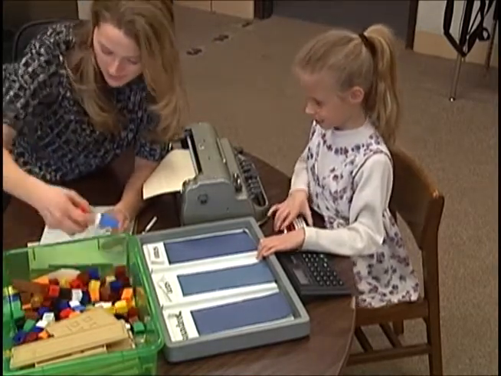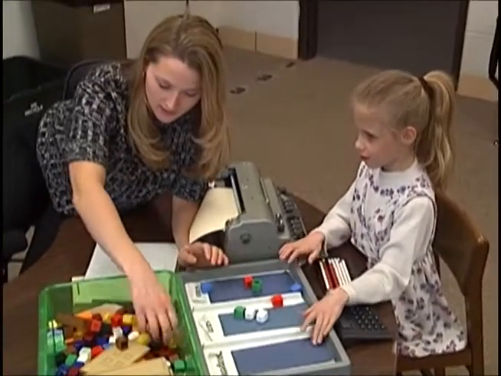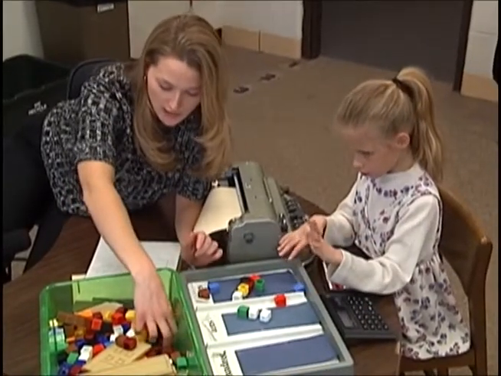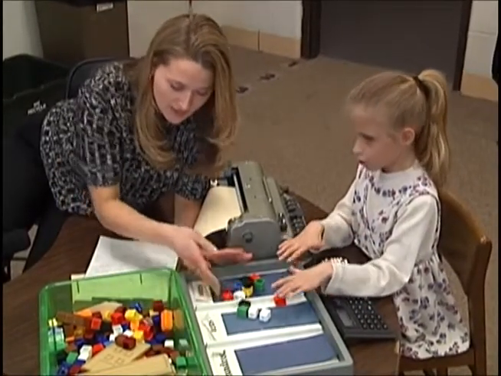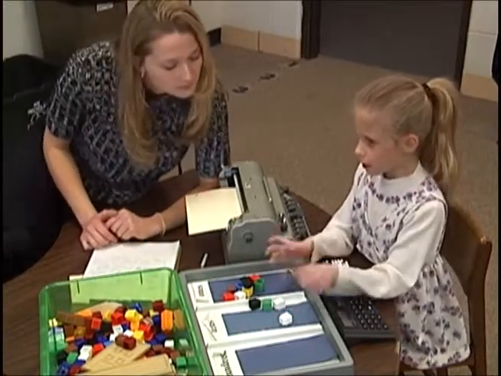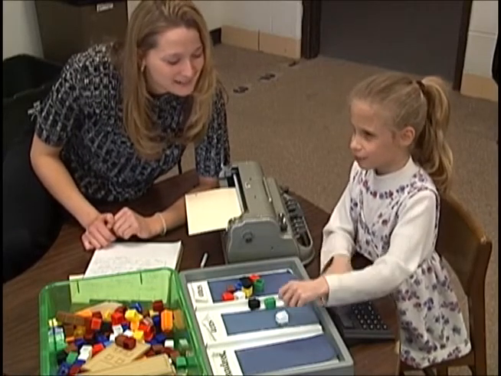Let's see. I'm going to give you many cubes this time, okay? The teacher puts cubes in the tray with the 3 slots. And what I would like you to do is set 344 for me, please. 344. Put 3 cubes in the hundreds.